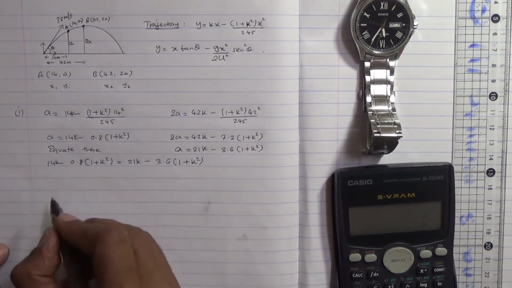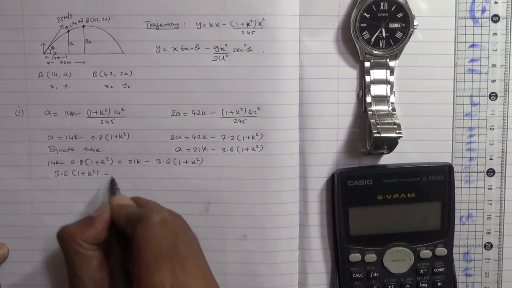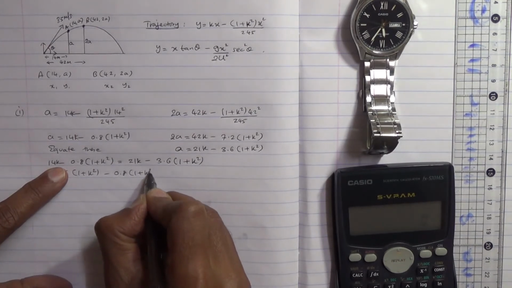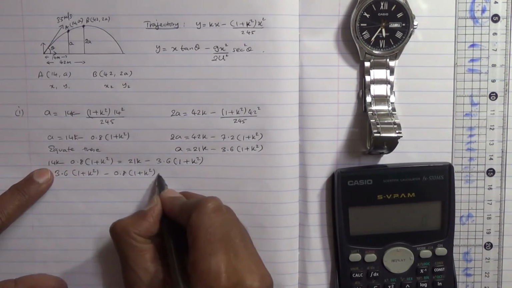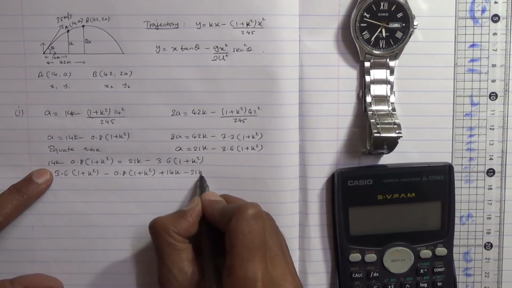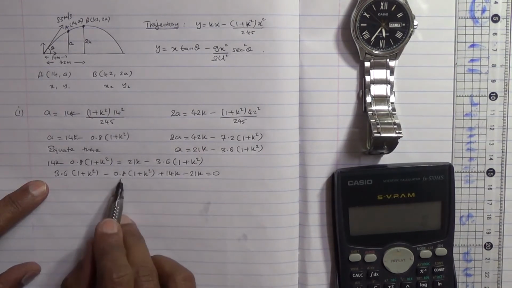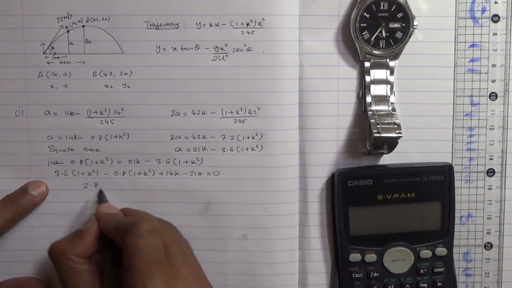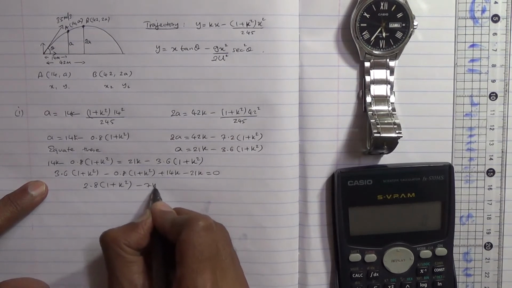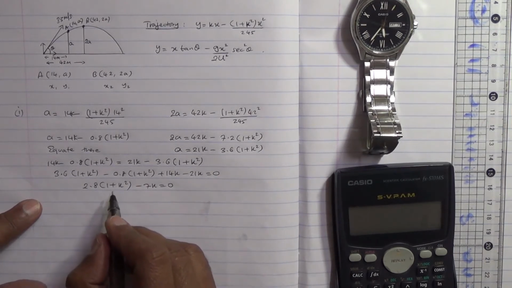Simplifying further, 3.6 into (1 + k²) minus 0.8 into (1 + k²) plus 14k, and then the 21k comes over and becomes minus 21k, and all of that should be equal to 0. 3.6 take away 0.8 gives 2.8 into (1 + k²), minus 7k is equal to 0. This turns into a quadratic equation.